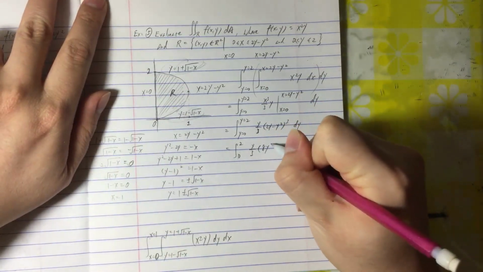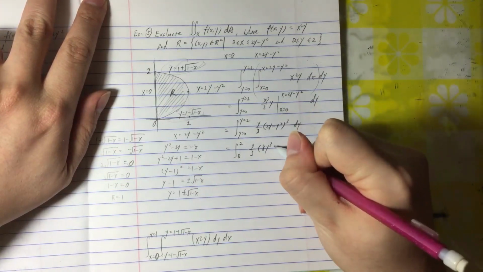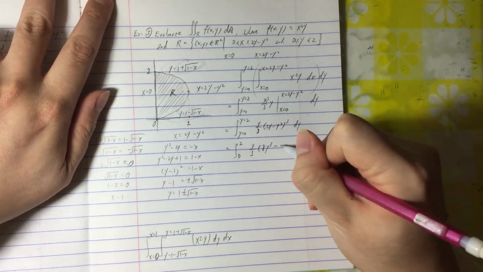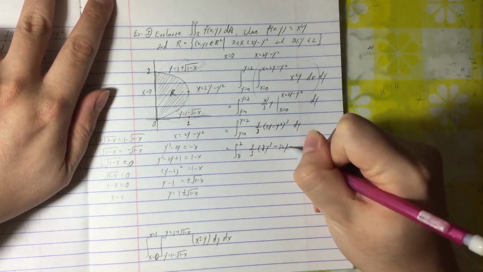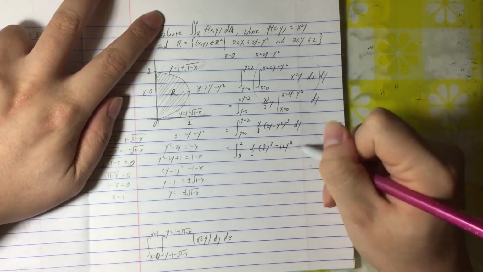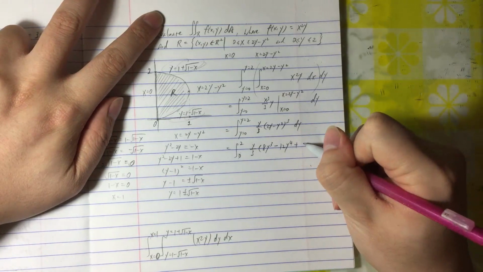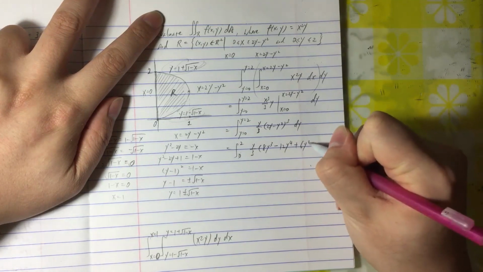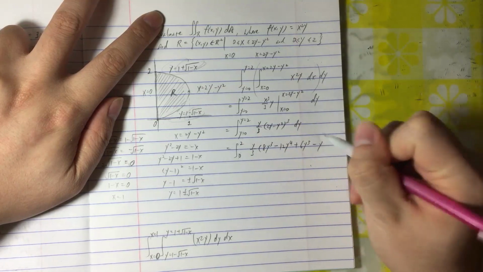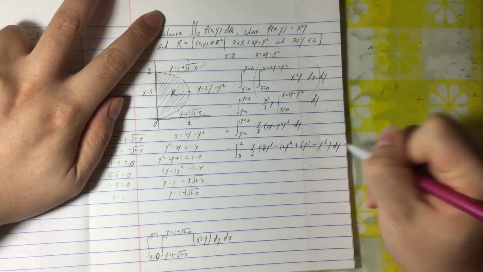8y cubed minus 12y to the power 4 plus 6y to the power of 5 minus y to the power of 6, dy.